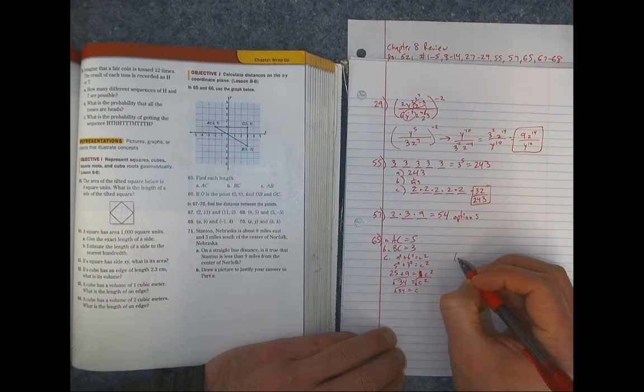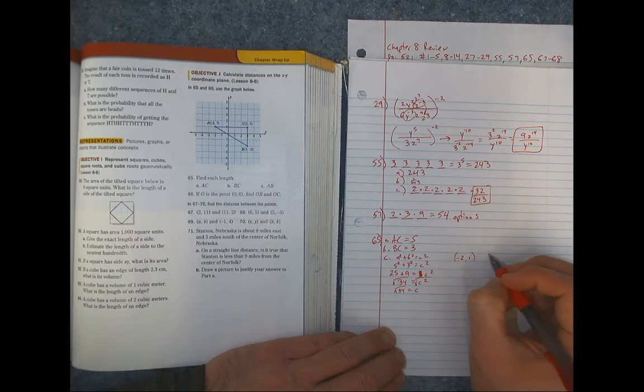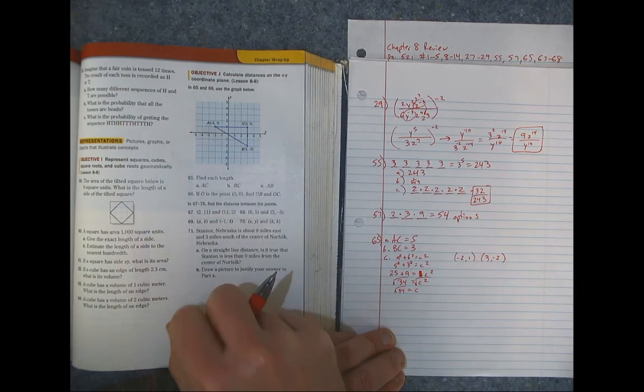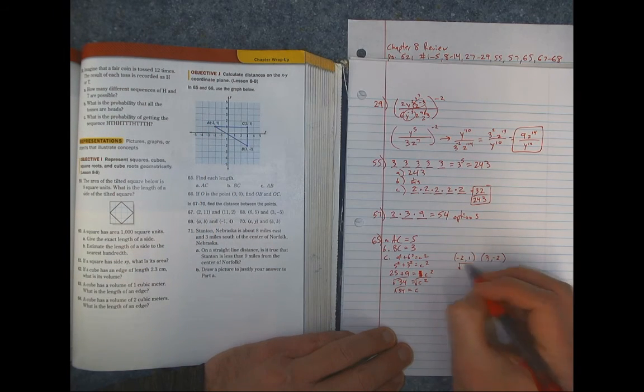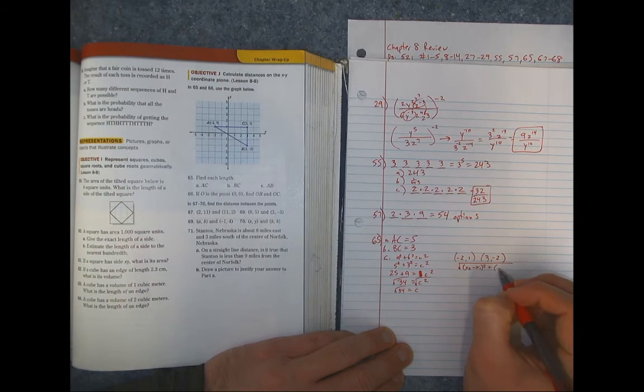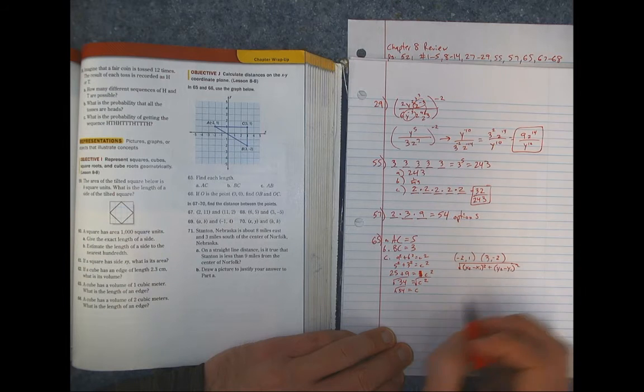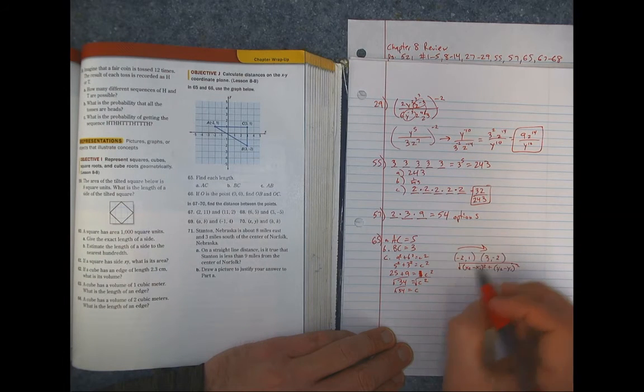So we're finding the distance between (-2, 1) and (3, -2), because that's from A to B. So distance formula: subtract your x's and square it, plus subtract your y's and square it, and at the end you square root it. So go in this direction. X is -2 minus 3. That's going to be -5 squared, which is a positive 25.